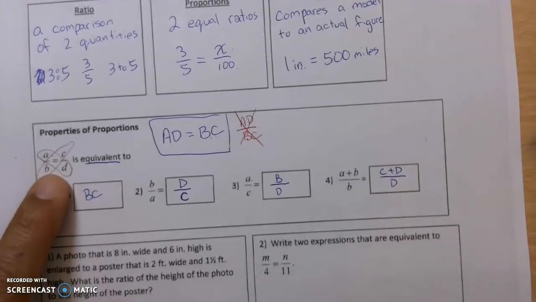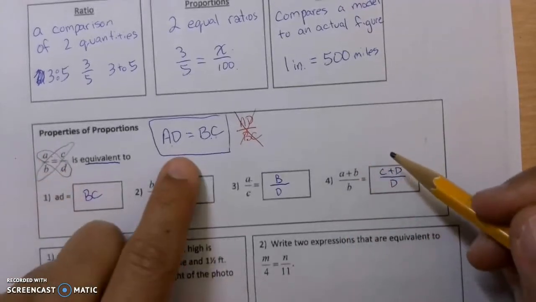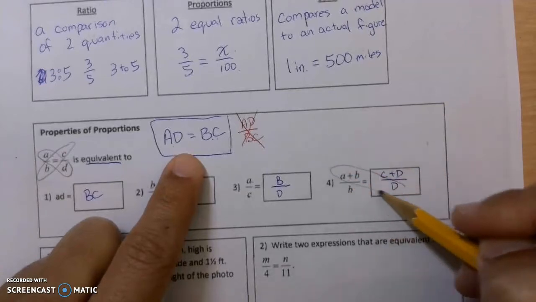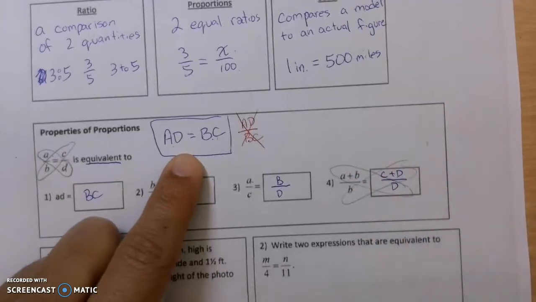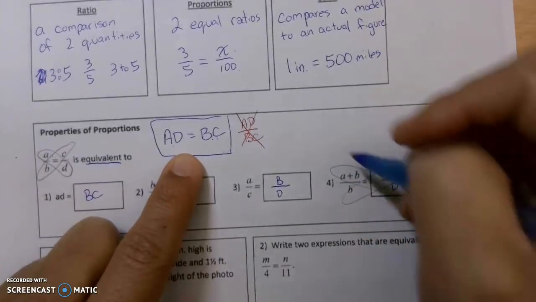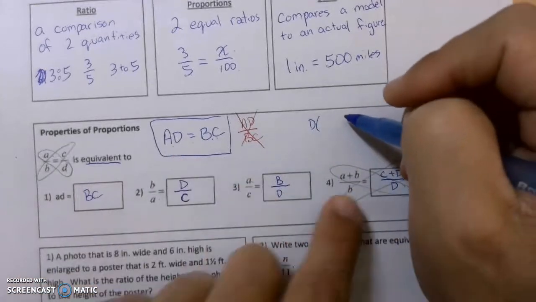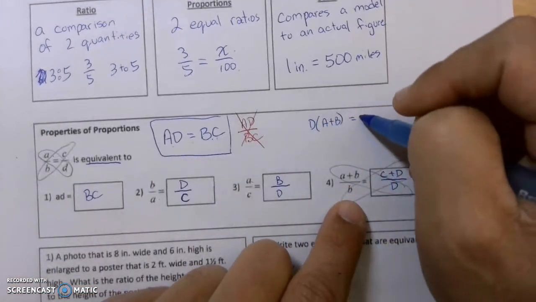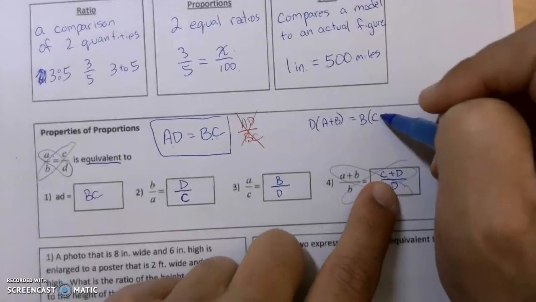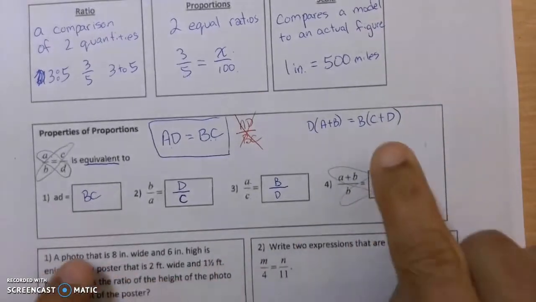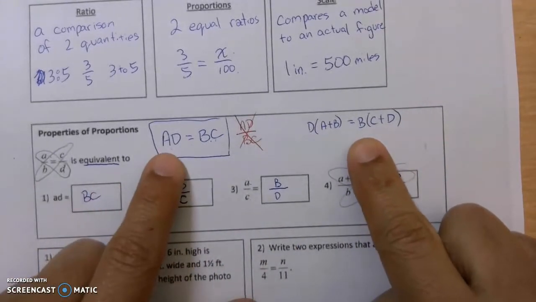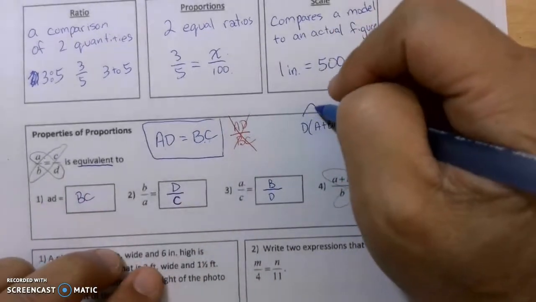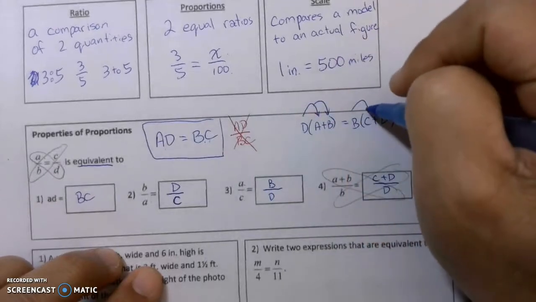Well, let's just flat out cross multiply it and see if we get the same result, where A and D get multiplied and B and C get multiplied. So if I cross multiply this, it's D times A plus B in parentheses is equal to B on the outside, C plus D in parentheses. Again, this does not look like it's going to end up here, but it will in a moment. We're going to do the distributive property here.